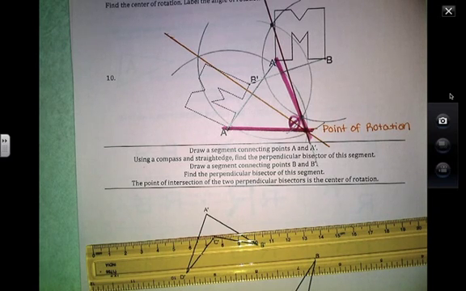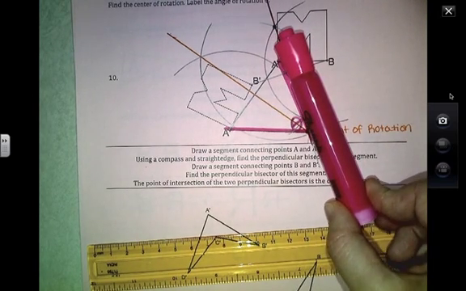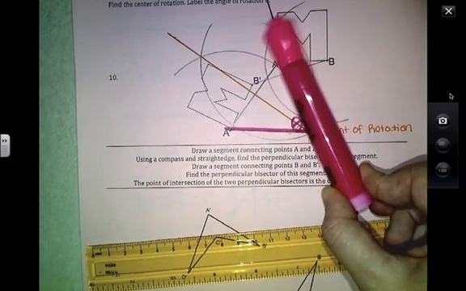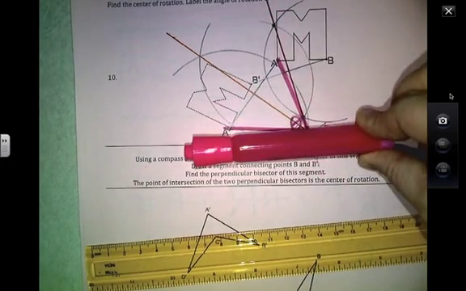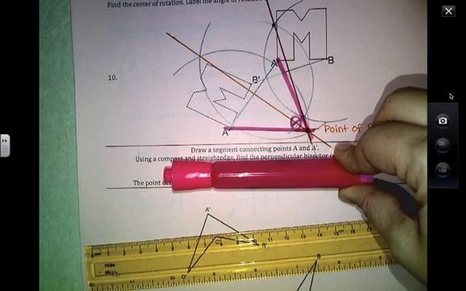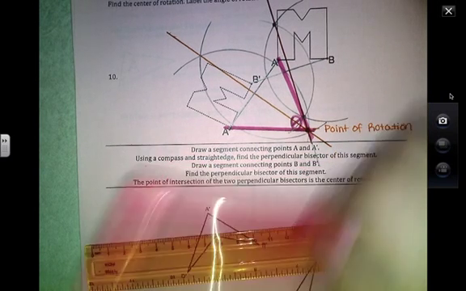Is this a positive or negative rotation? It is positive. So you look at the vector that goes from the point of rotation to A and move it to the vector that goes from the point of rotation to A prime. I just moved in a counterclockwise direction, so it's a positive rotation. Does that make sense to everybody?